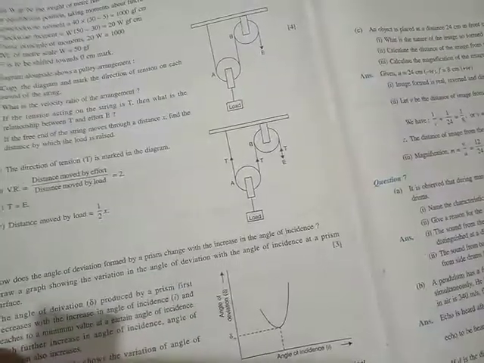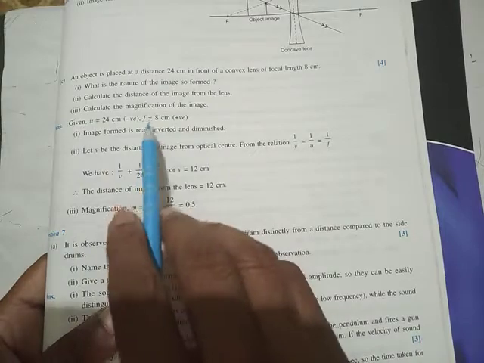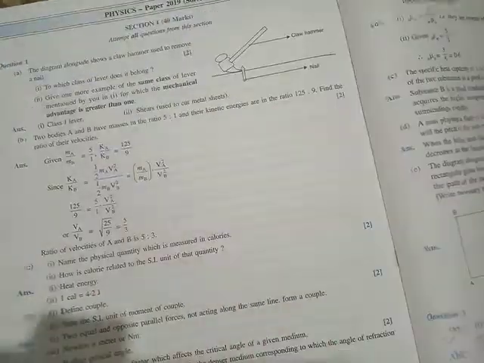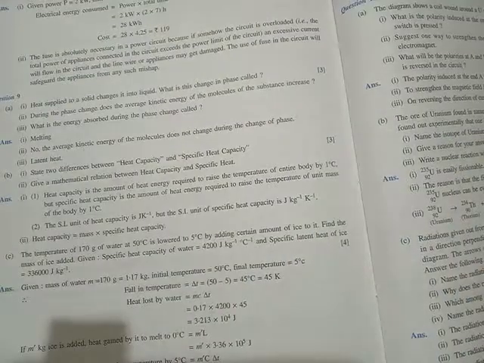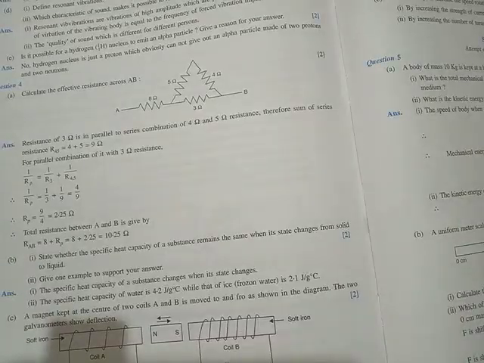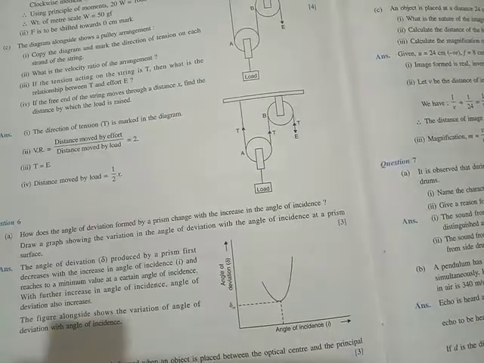Name the type of lens. Draw a ray diagram to show the formation of image with the above stated characteristics. Then one numerical will definitely come up based on the lens formula. Object is placed at a distance and all that, right? In the previous question paper also, one question was based on that numerical. See, again, the C part of that same question, it was like this. So this is just to give you an idea about how the questions can come in this chapter.